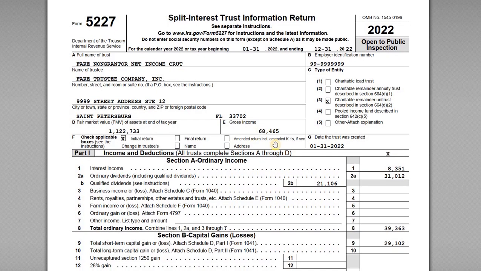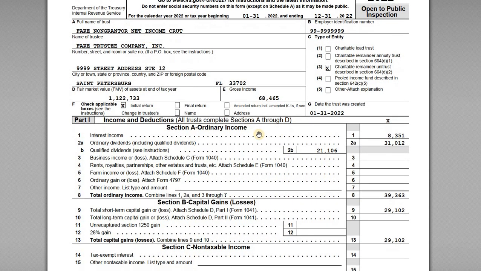So we've got the 5227 here. Basic information up top here on the trust. Obviously, the name of the trust, EIN. Box C, we've indicated that it is a charitable remainder unitrust under Section 664(d)(2). And then the contact information for the trustee.